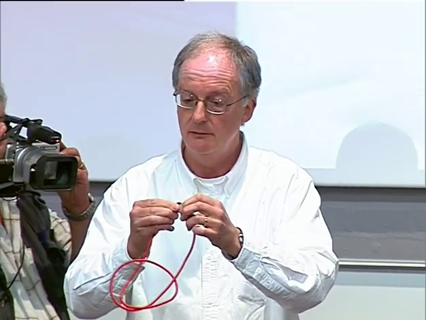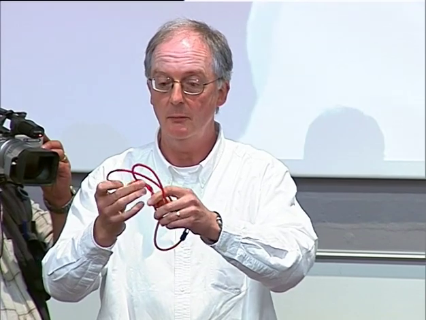In order to change the knot, I have to cut the string, which I can do with this one just by unclicking. And then I can do some more tangled things. This is a relatively simple operation that I'm performing now, of course. And then make it back into a loop. And I've now got a different knot, a more complicated one.